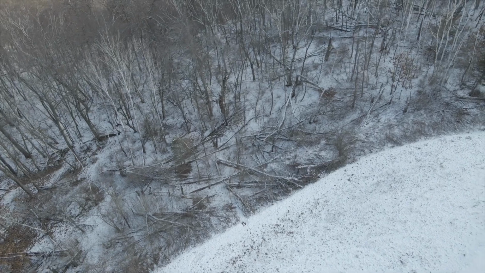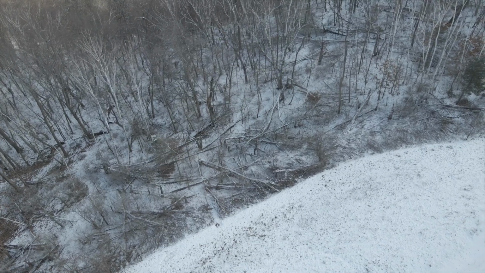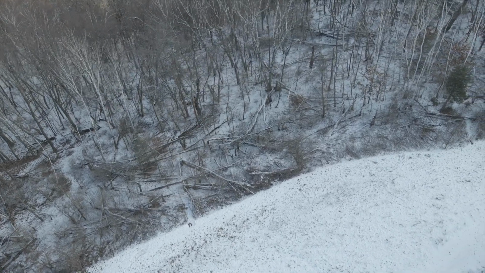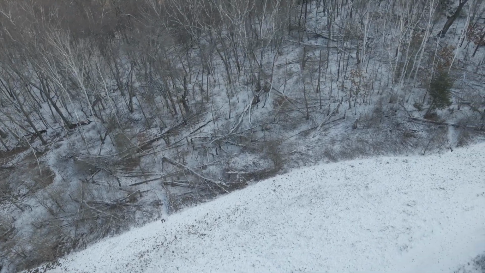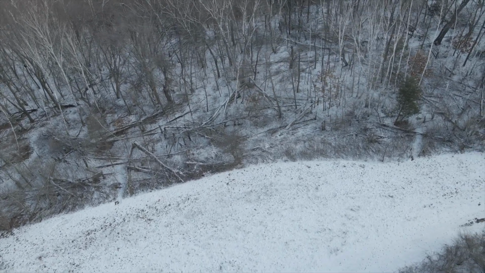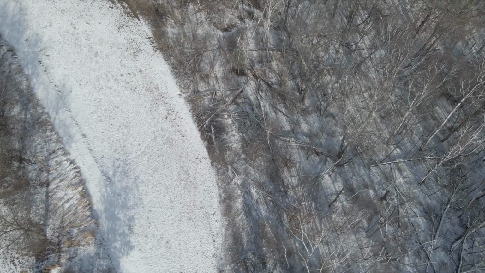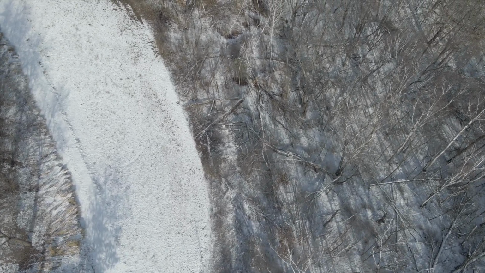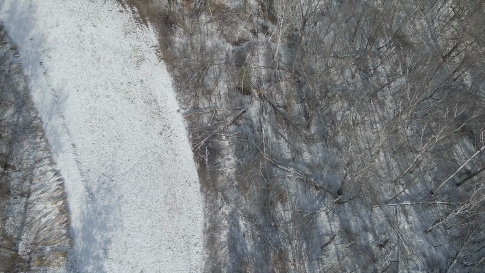Make that barricade, but at the same time, don't overdo it. Don't make it impenetrable where deer can't even escape through there if danger presented itself. If they can't run through it, they're not gonna feel safe within it. So that's one of the things that you wanna look for with edge feathering.